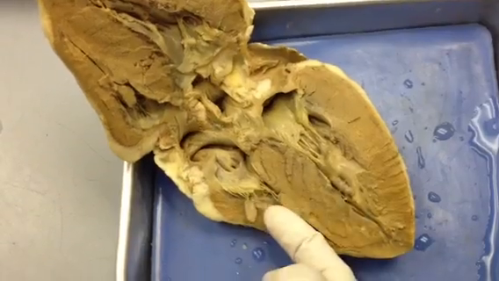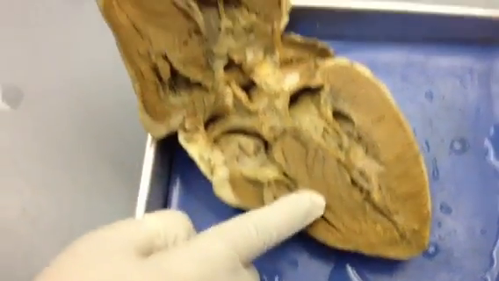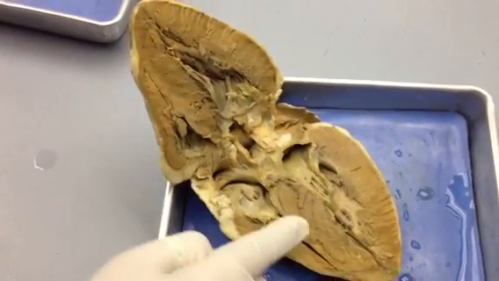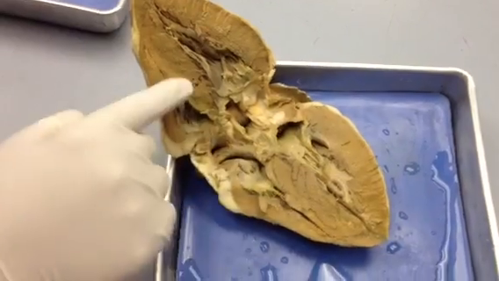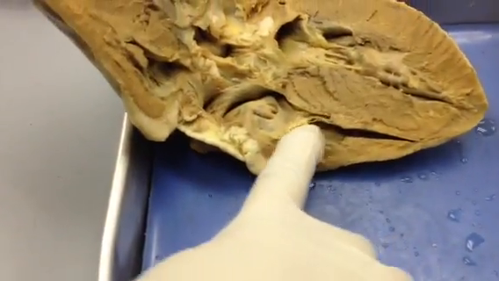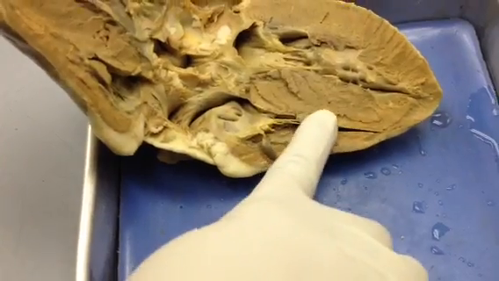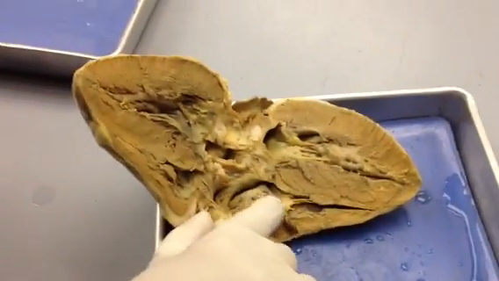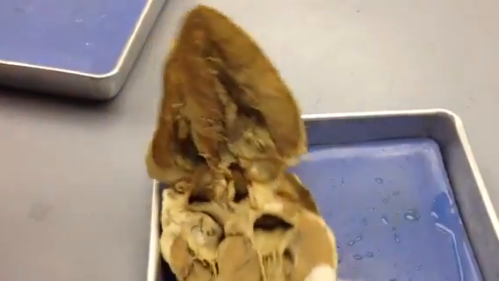If you look on the other side of that, you have two halves of the right ventricle. And this right ventricle, if you open it up, you can also see the chordae tendineae there, which will attach to the papillary muscle here. Then you're going to have your tricuspid valve.